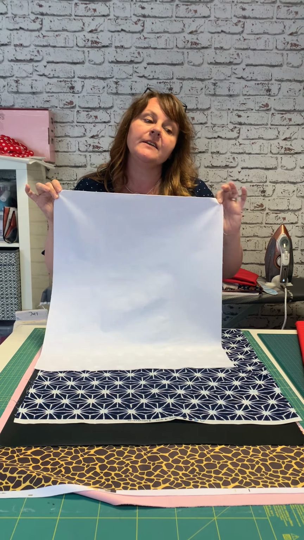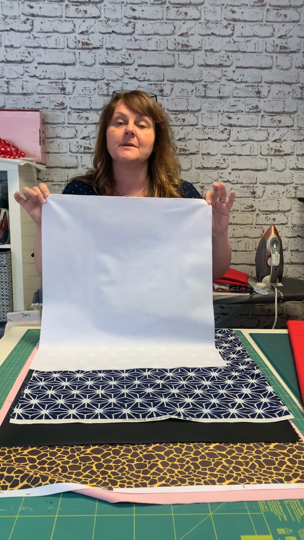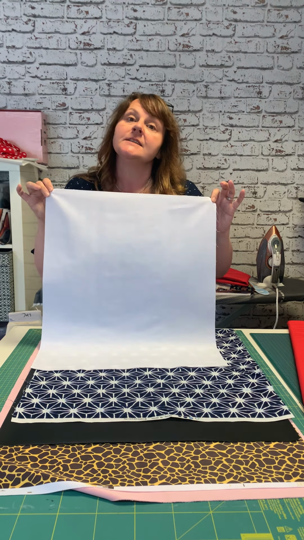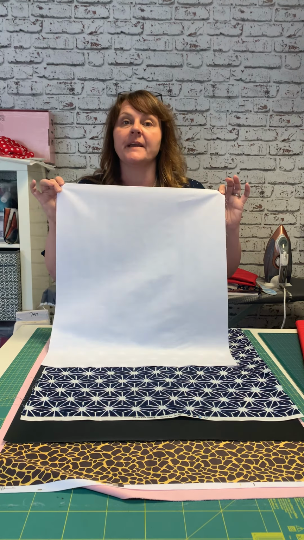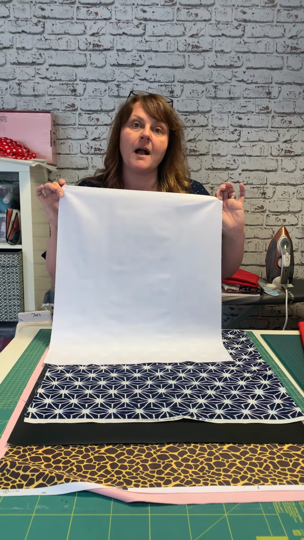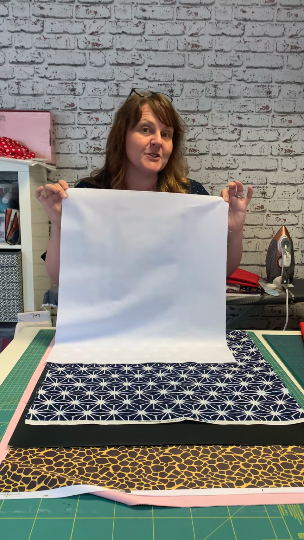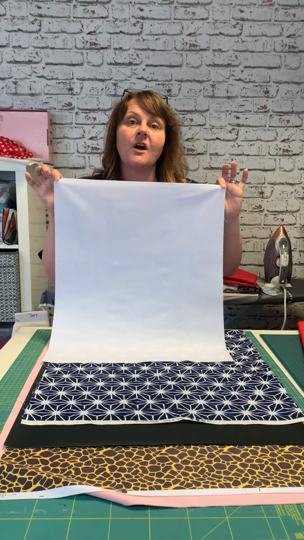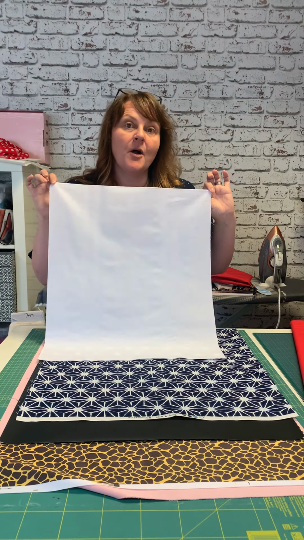So American fat quarters are actually smaller than English fat quarters. Sometimes they're called imperial fat quarters. Some shops in the UK do sell imperial fat quarters, so do check, because you are getting less fabric for your money. You want to try to go with places that do metric fat quarters because it is better value. So this actually measures half a yard by half the width of the fabric, which is 46 centimetres by 55.